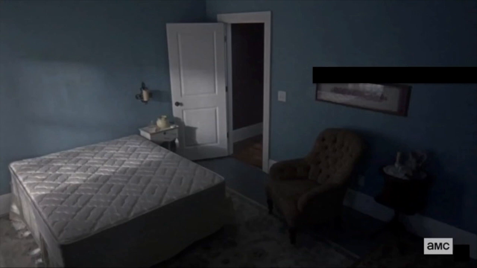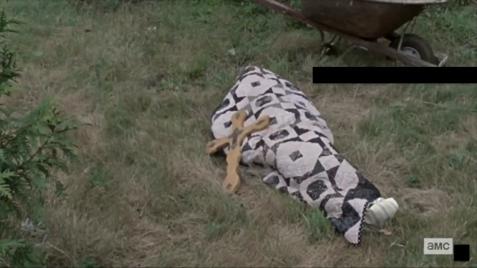Now there's two ways this could go. This could either be Rosita's room, and it could indicate that Rosita's dying, or it could be less significant than that, and it could just be the room of someone who was sick. Maybe the old lady. It could be her room, and maybe she died. And then we get this flash of someone's body wrapped in blanket with a cross right next to them. Now, again, there's two ways this could go. This could either be Rosita or just someone else who died from the sickness that's spreading at Alexandria. We do know this is not Siddiq because in the shot that's in the trailer, Siddiq is looking at the body. So we know that this is not Siddiq's body.